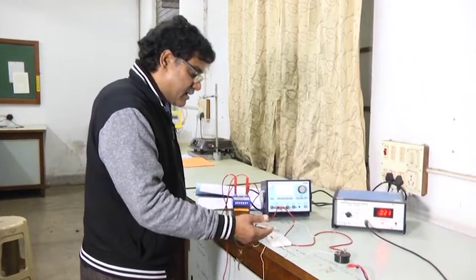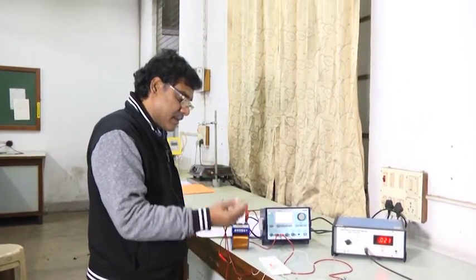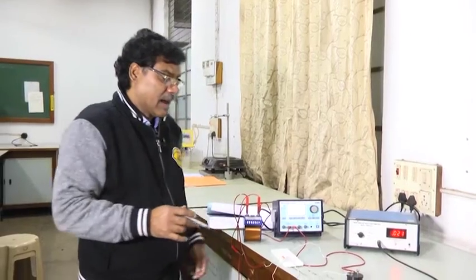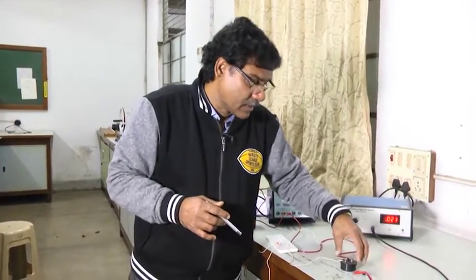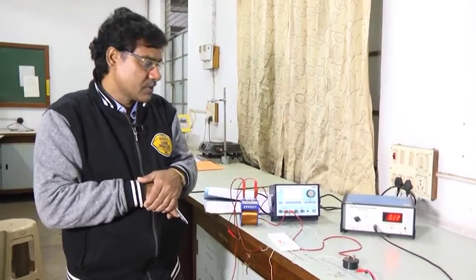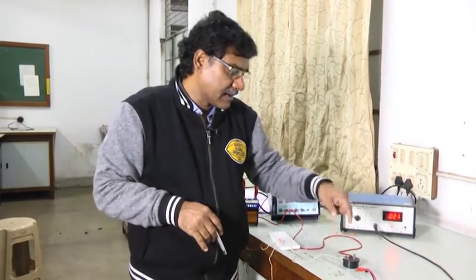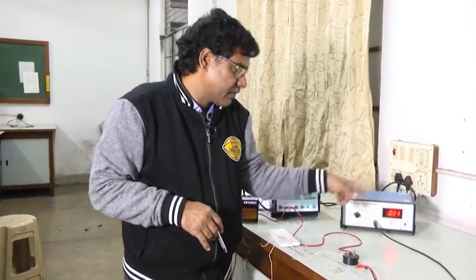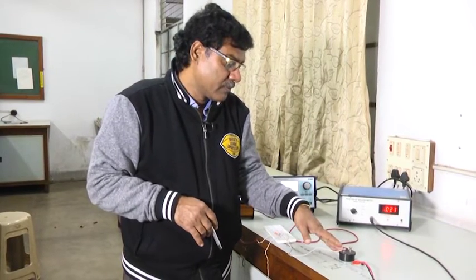This current is passing through the inductor and through the capacitor. And why are we taking the voltage across this resistance?